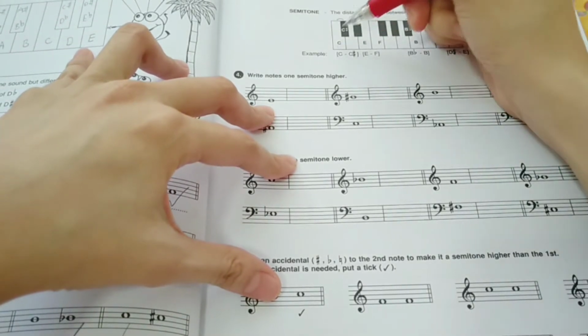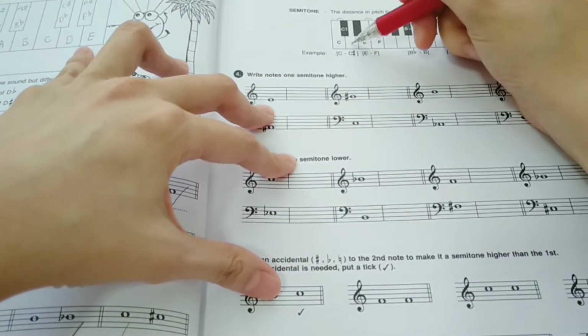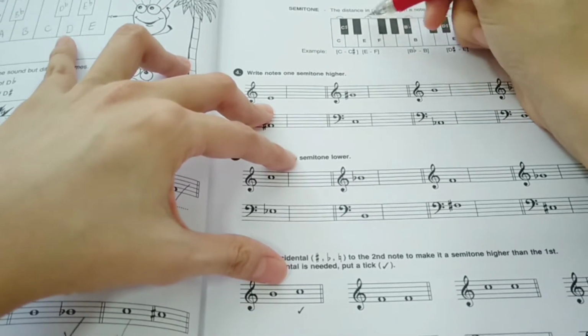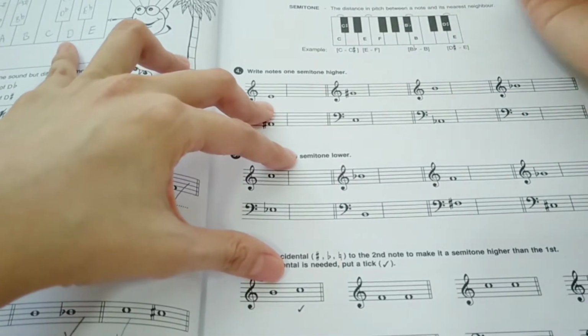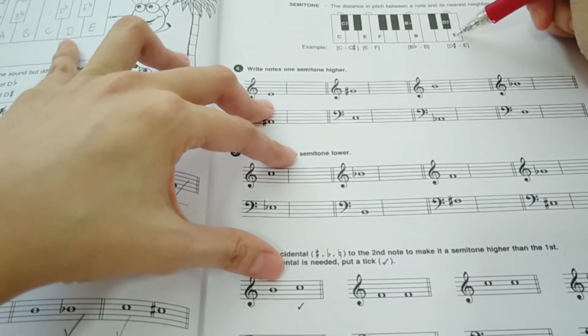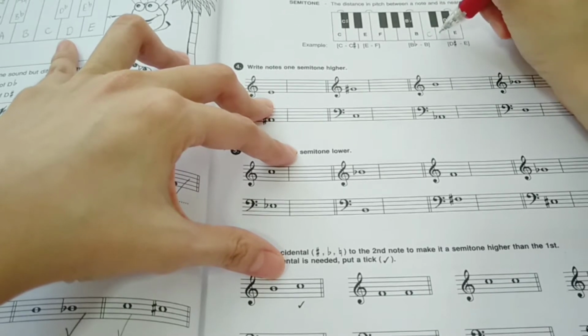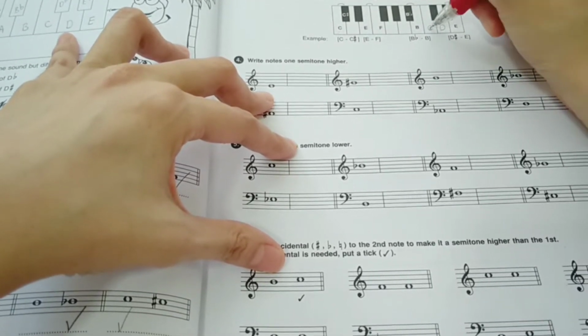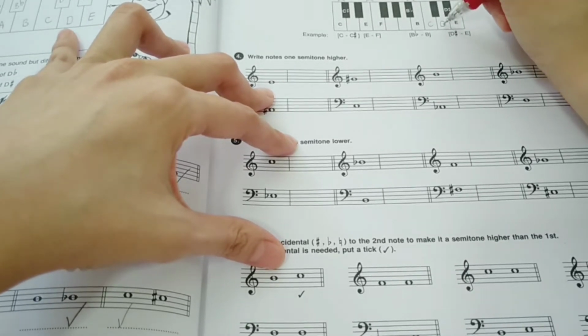So C to C sharp is one step. D to D sharp also one step. E to F is one step because there's nothing in the middle, is also considered one step. B flat to B natural, and another example D sharp to E. So this is C, this is D. C to D is not semitone because there's something in the middle. C to C sharp is, C sharp to D also is.